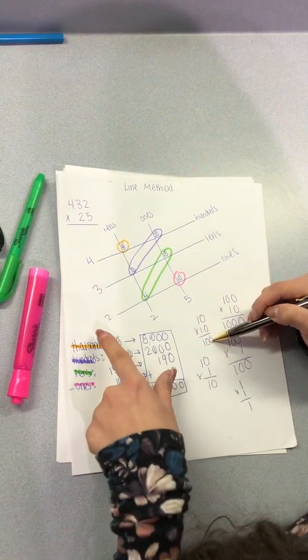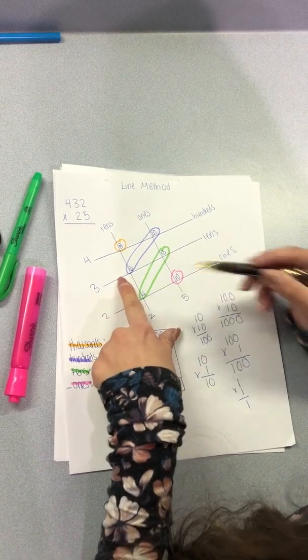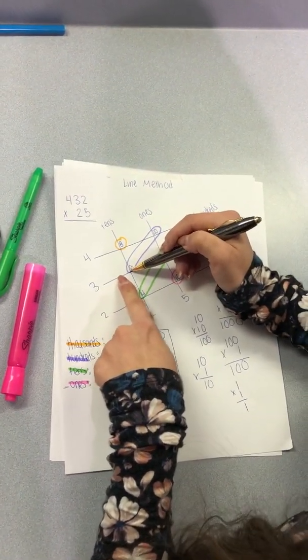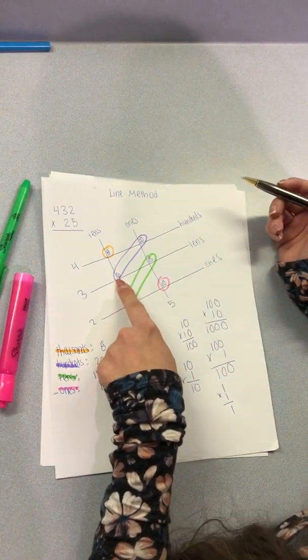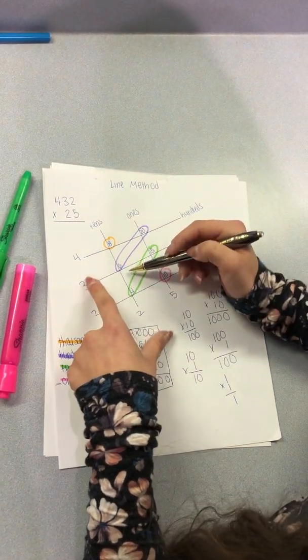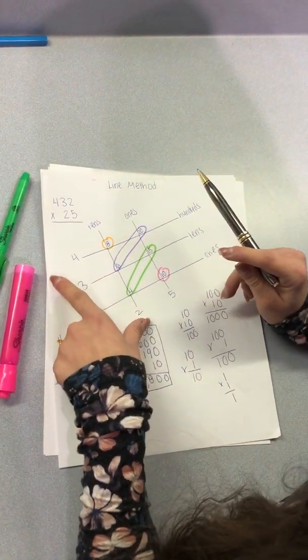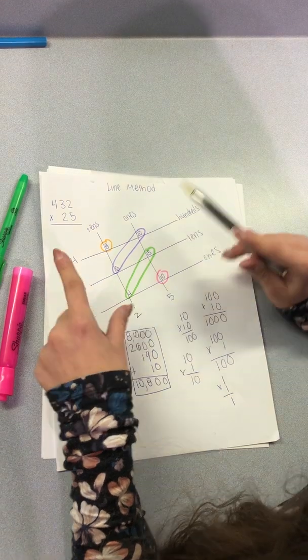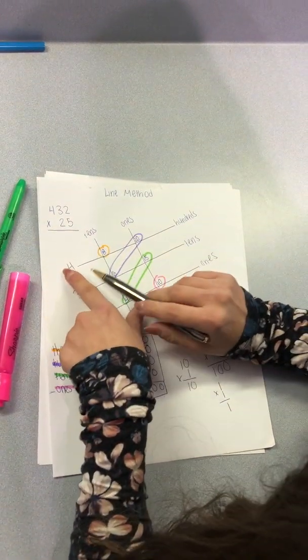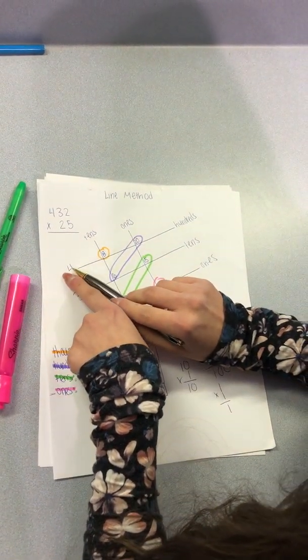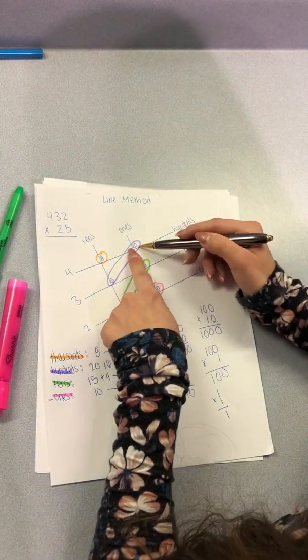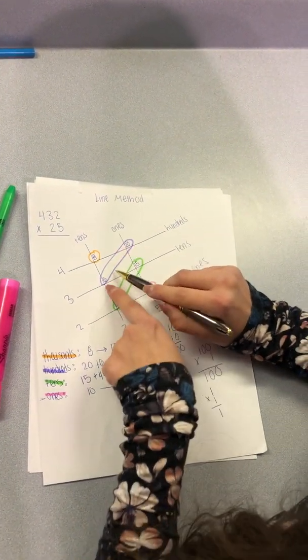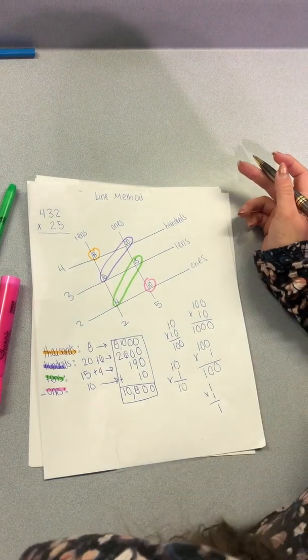So if you have 3 10s and 2 10s, that's going to give you 6 hundreds. But you can also make hundreds by having your group of 100 and your group of 1. So we have 20 hundreds and 6 hundreds.